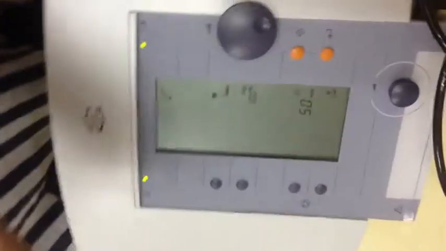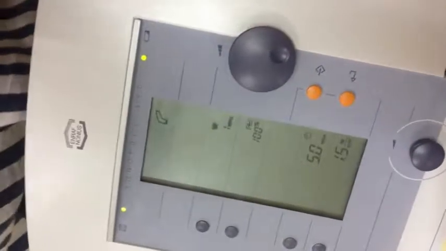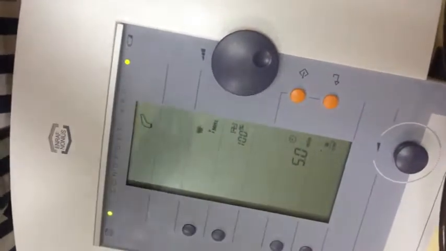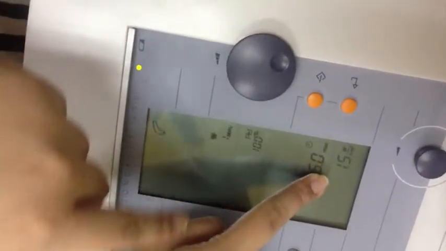Anong pinagkaiba ng watts lang sa watts per cm squared? Pag watts per cm squared yung ginagamit natin, kino-consider natin yung laki ng area na tinitreat natin. So, that means na kada isang square centimeter of the area being treated, 1.5 watts yung nabibigay doon. Unlike, for example, kanina, in-adjust natin siya sa watts, ang counterpart niya is 7.5.